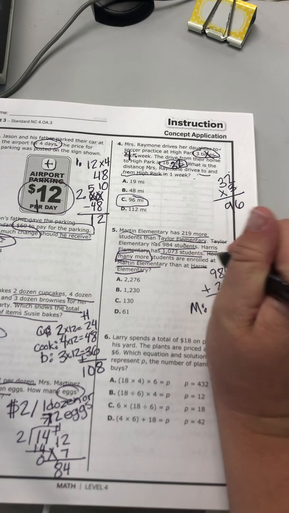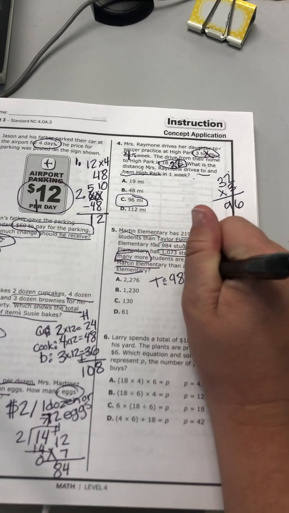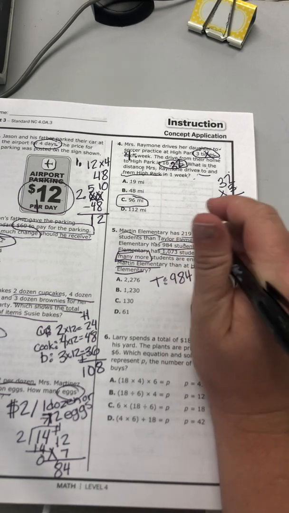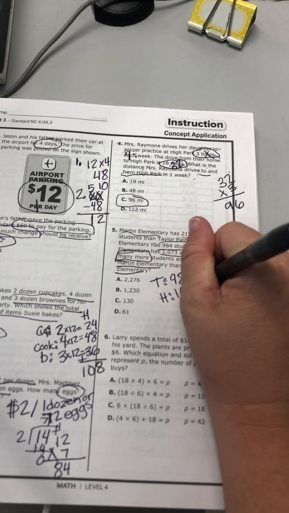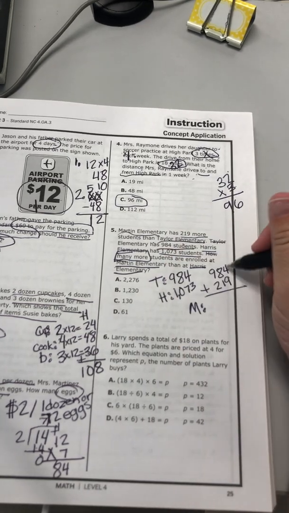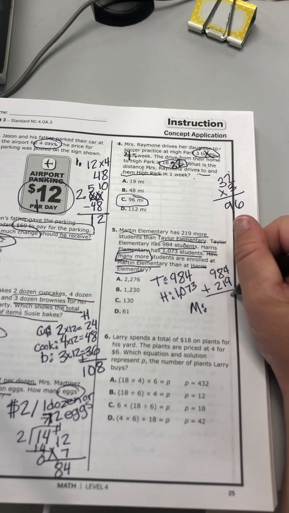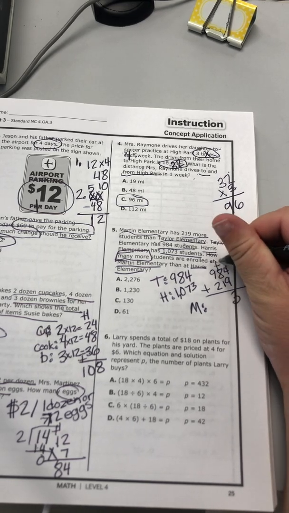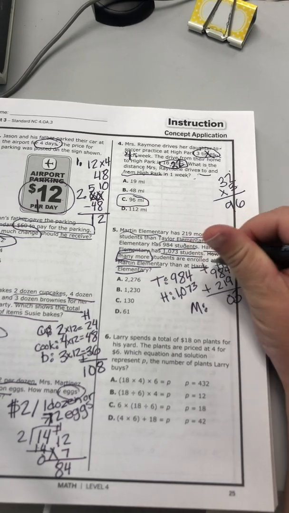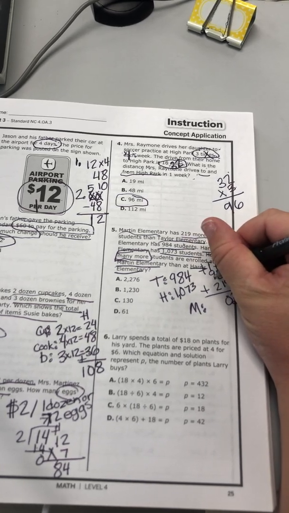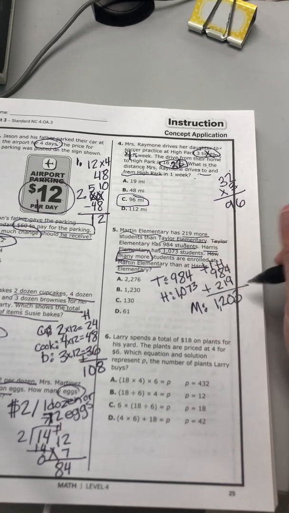We know that Taylor has 984, and we know that Harris has 1,073. All right, so 4 plus 9 is 13. Carry my 1. 8 plus 1 is 9, plus another 1 is 10. Regroup my 1. 1 plus 9 is 10. 10 plus 2 is 12. So at Martin, they have 1,203.